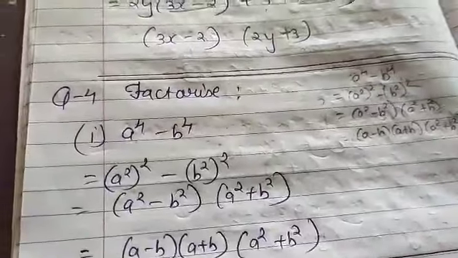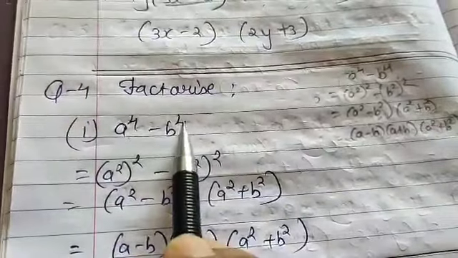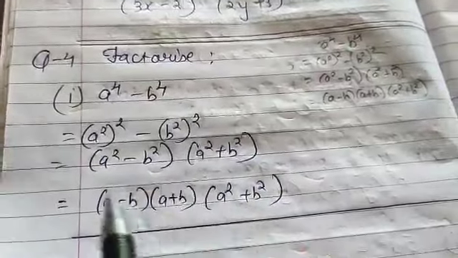Let us start the next question. Question number 4, factorize a raised to the power 4 minus b raised to the power 4. Now what identity will you apply? This is one kind of an identity only.